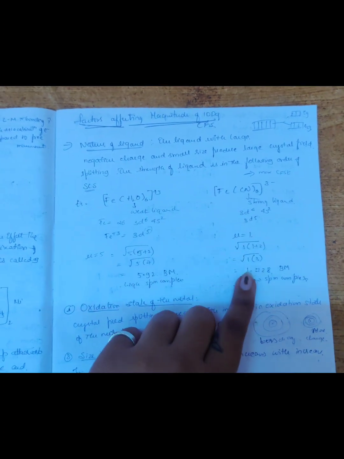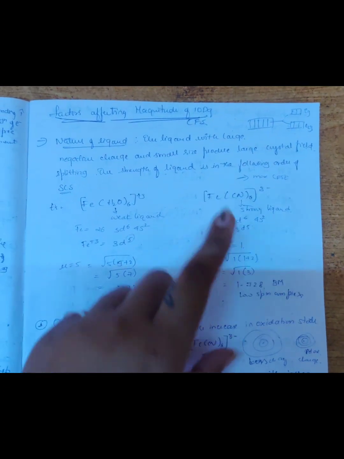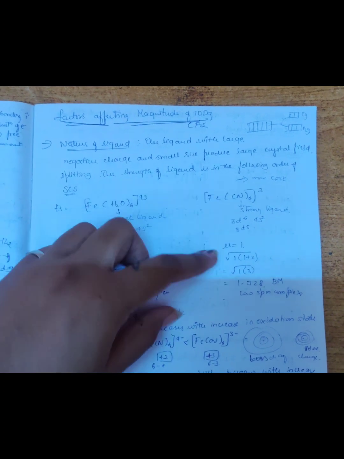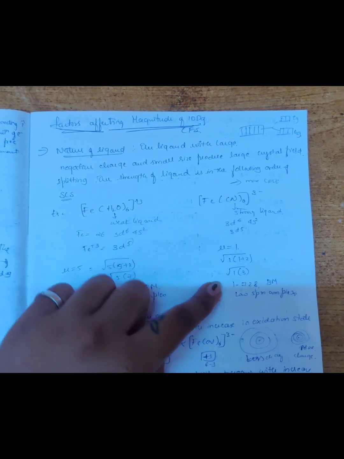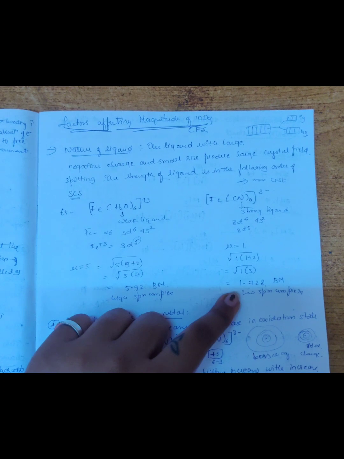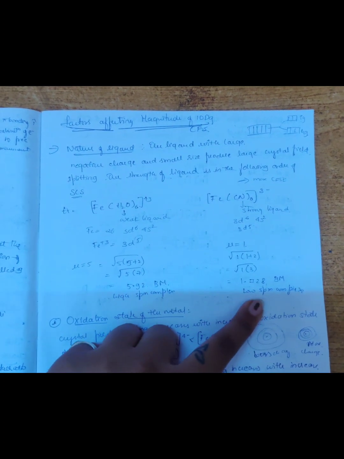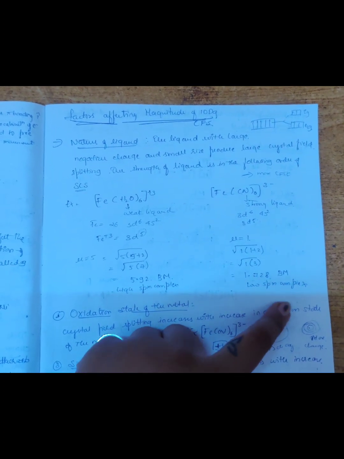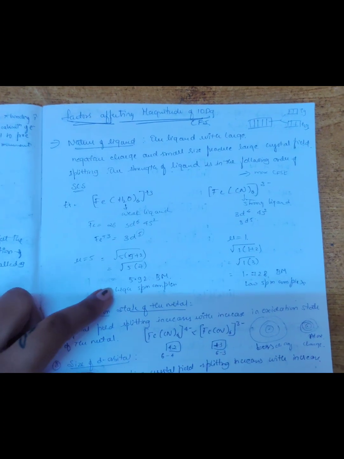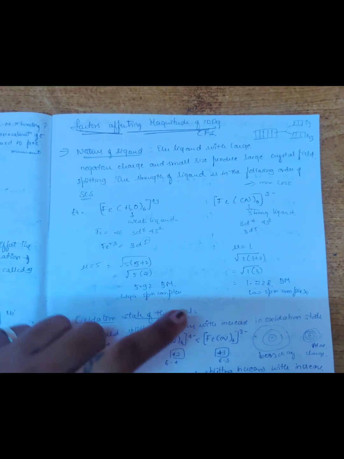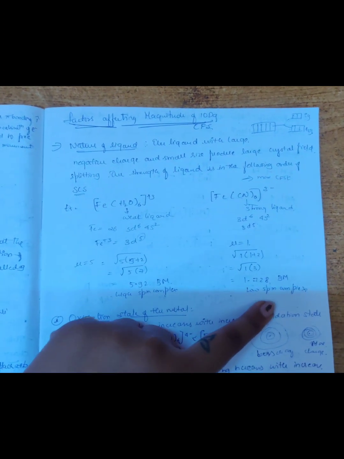Next, coming to the next example, [Fe(CN)6], as I have said, the number of unpaired electrons will be 1. If we calculate the Bohr magneton, it will become 1.73 Bohr magneton. This will be a low spin complex. If the value is high, then it is a high spin complex. If the value is low, then it is a low spin complex.